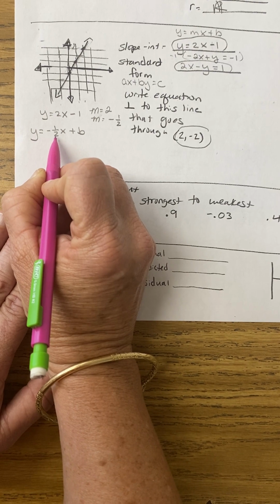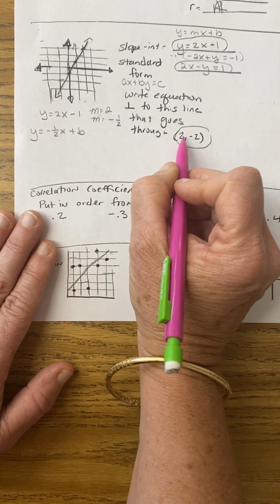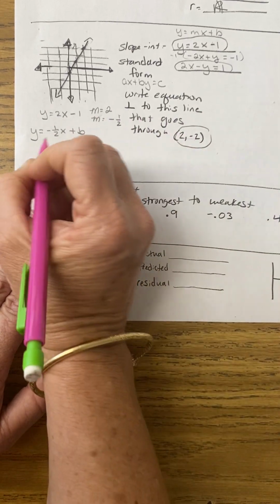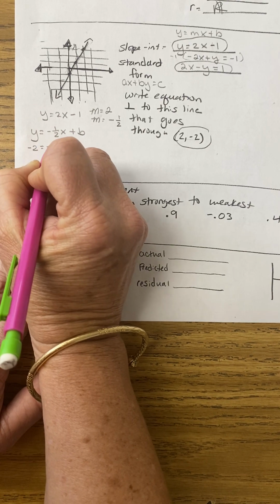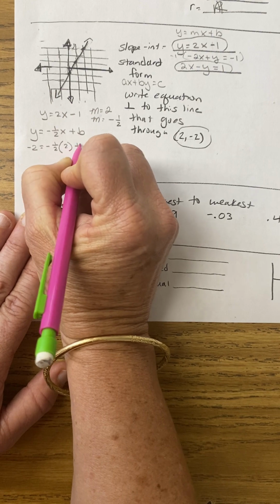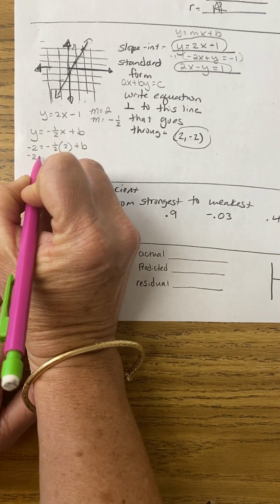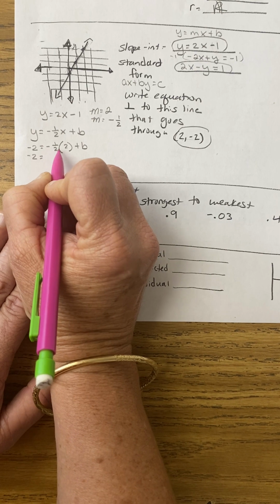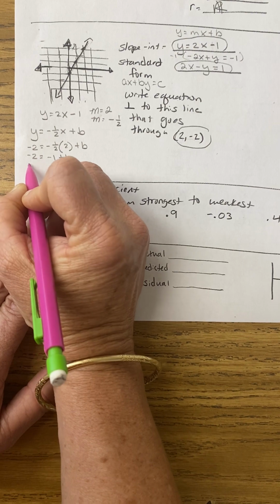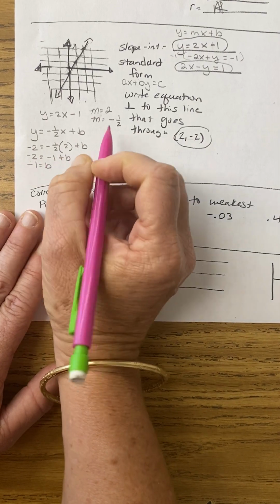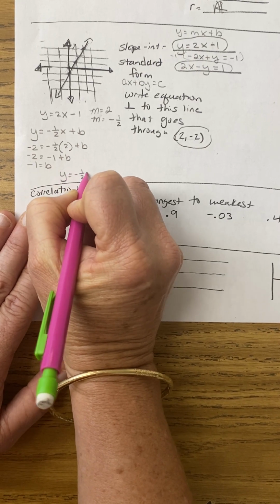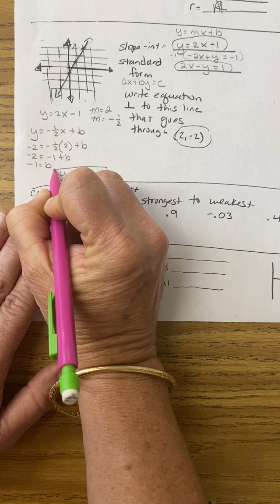Now I have two options. I can plug these coordinates in and solve for b. This is the y value. So I'm going to say negative 2 equals negative 1/2 times 2 plus b. Then I can solve for b. Negative 2 equals negative 1/2 of 2, which is negative 1, plus b. Add 1 to both sides. Negative 1 equals b. So the new equation is y equals negative 1/2 x minus 1. That's one way to do it.